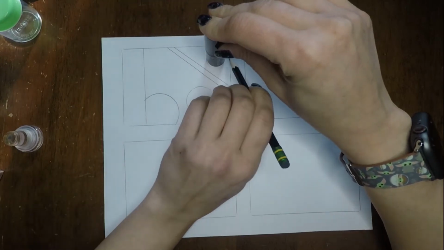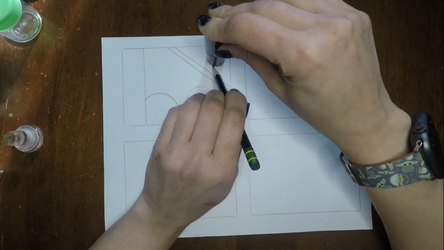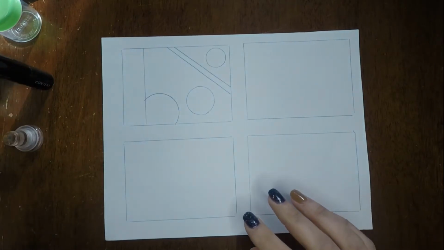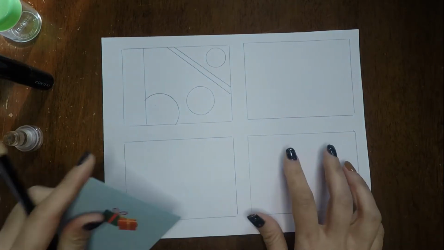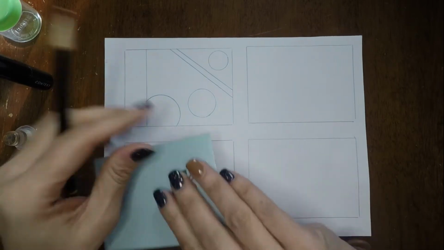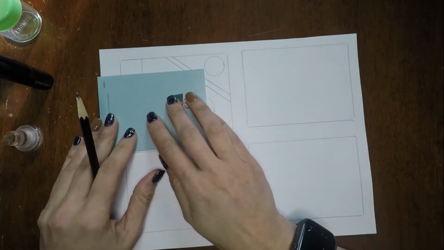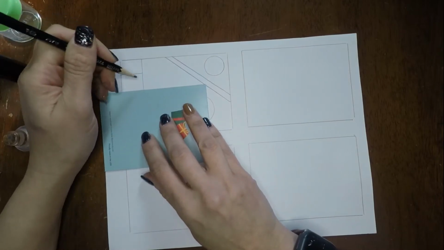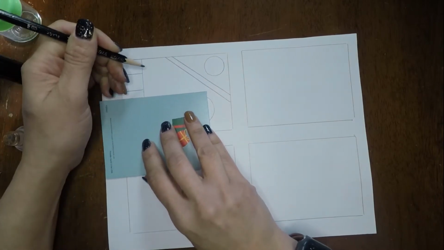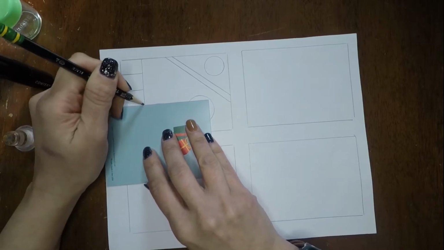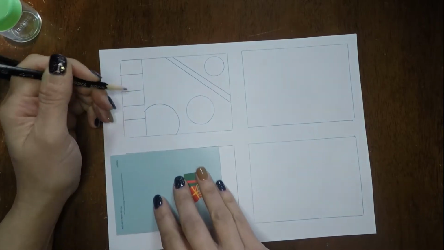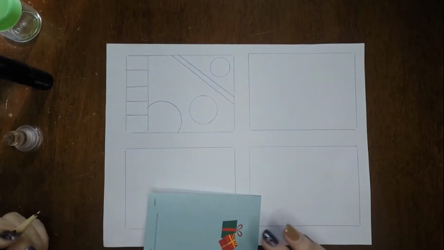So again, just use objects that you find around the house. Alrighty. Then I'm going to break down some of these. So I'm going to go back to this card that I have here, and I'm going to start breaking this down into little squares. But again, you are not copying mine exactly. I'm just showing you how to get started and how to start to come up with designs.